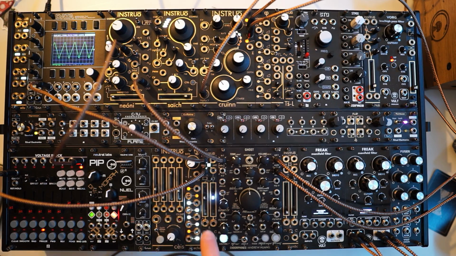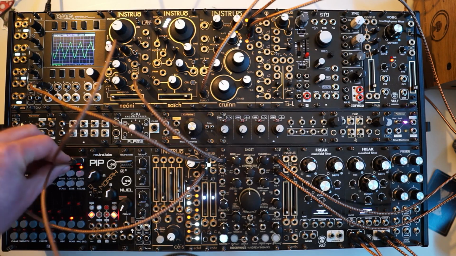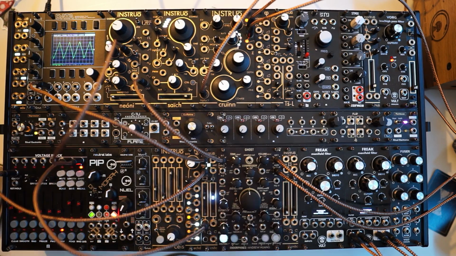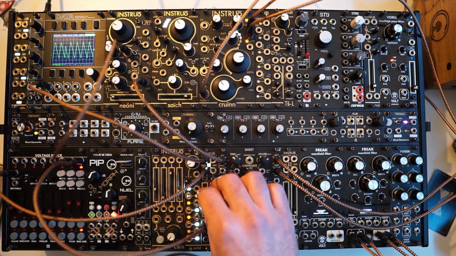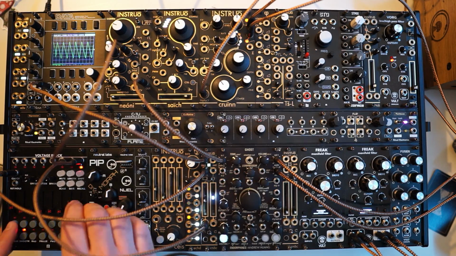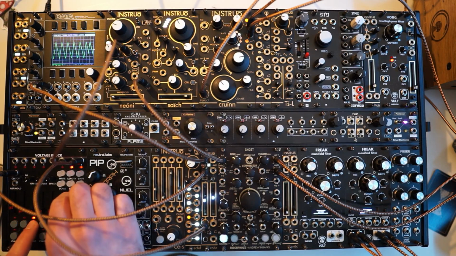Right, and again we have CV inputs, so I can basically also modulate the clock rate. And I'm going to do this with another sequence here from the voltage block. So in this case I will use just the attack. And now I can create all sorts of interesting rhythms. So let's do something like this. I'm just changing the values.